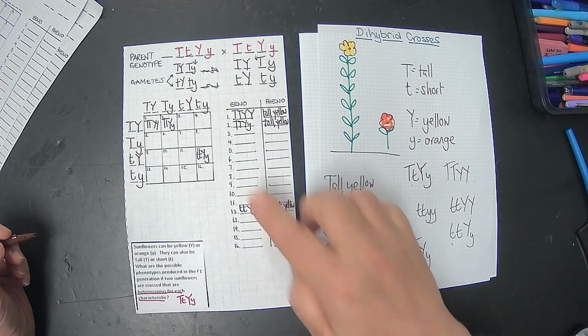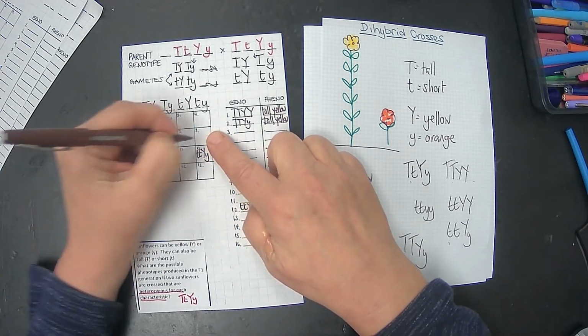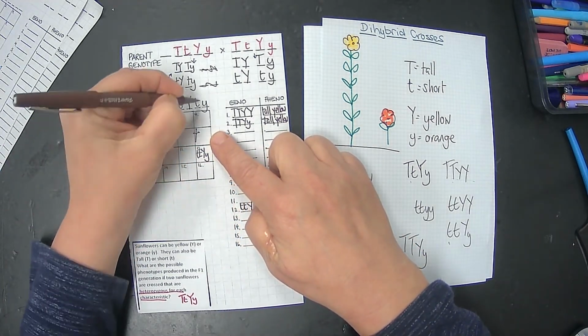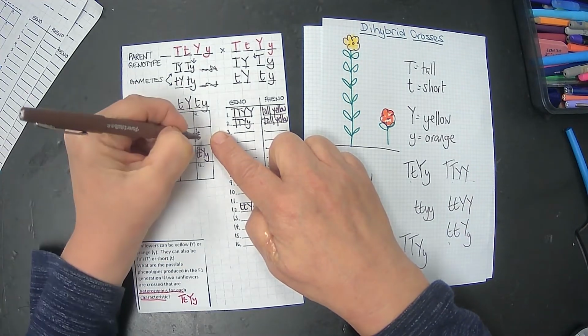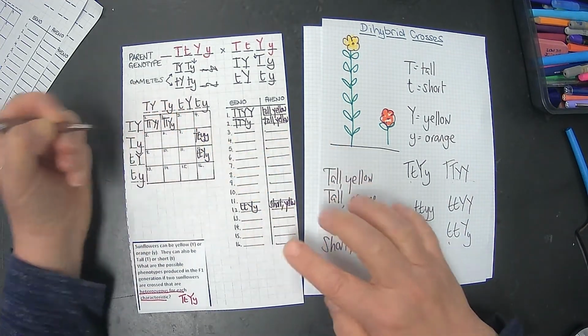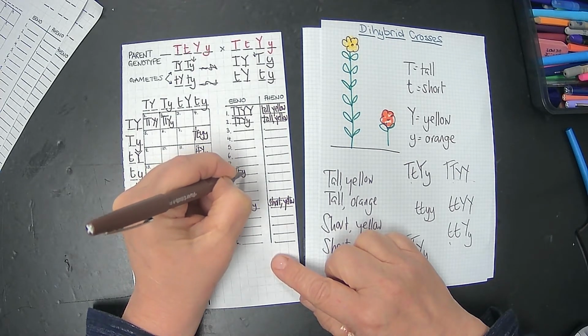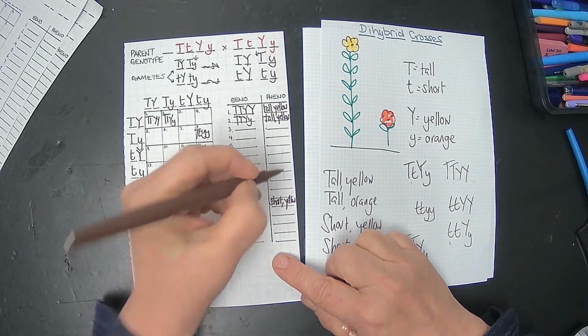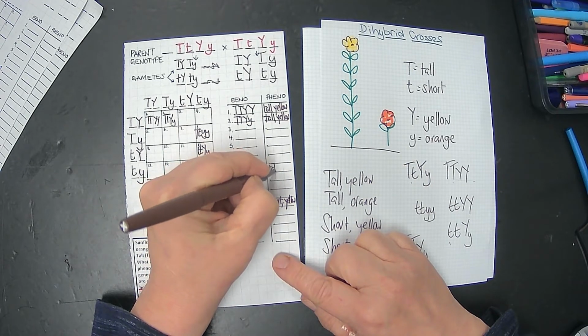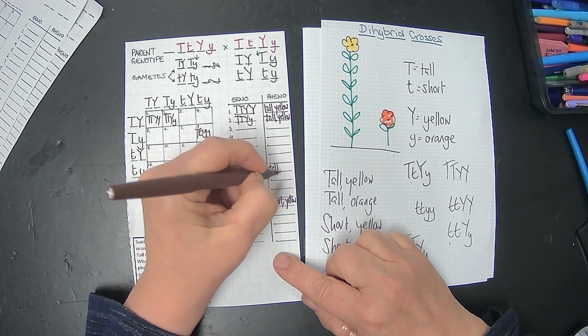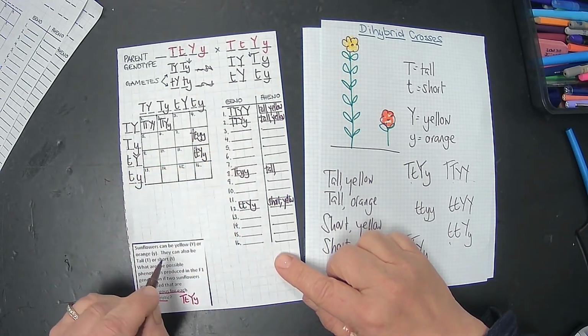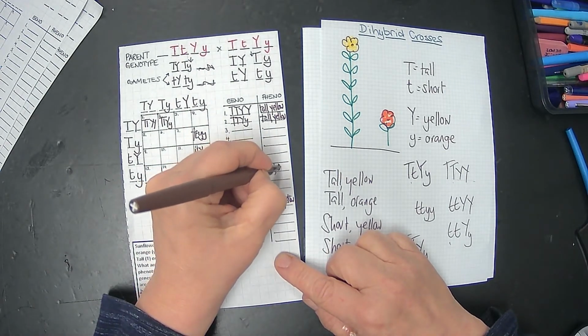Let's go with box 8. Big T, little y, little y. Okay. Number 8. Big T, little y, little y. Well, big T, little t is going to be tall. Big Y, little y, little y is going to be an orange flower.